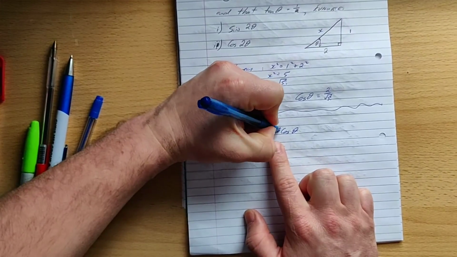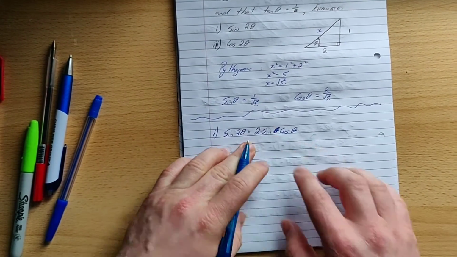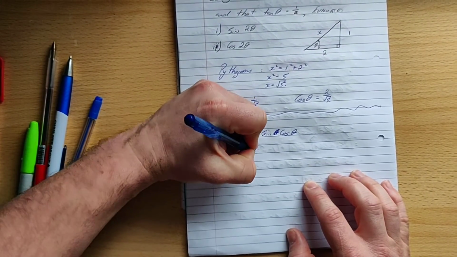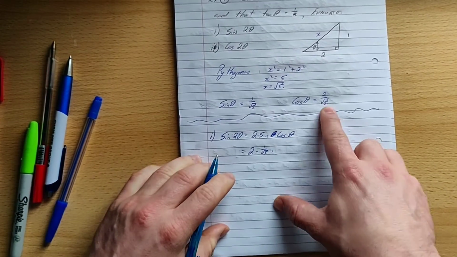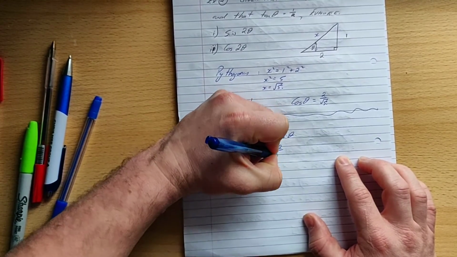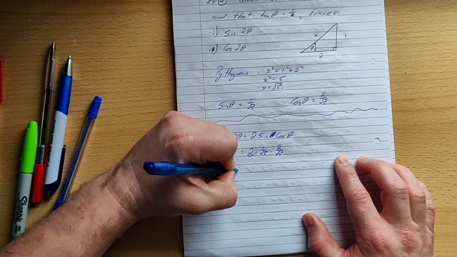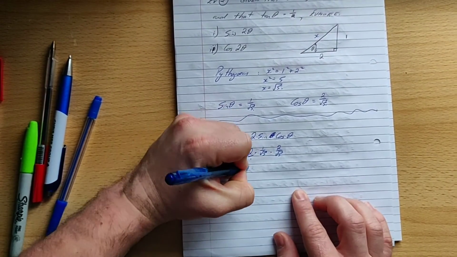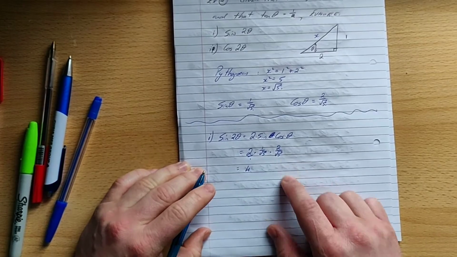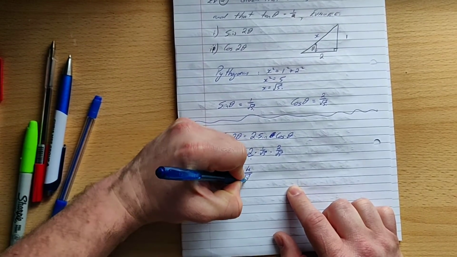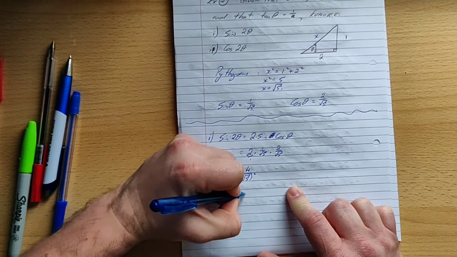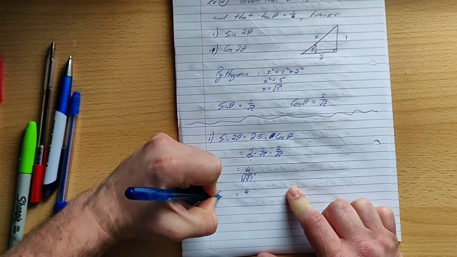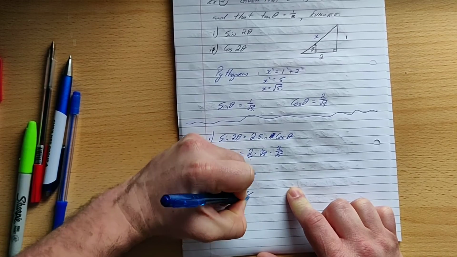Sine theta is 1 over root 5, multiplied by cos theta, which is 2 over root 5. That's over 1. If you multiply them all together, 2 by 1 by 2 is 4. Root 5 by root 5 is root 5 squared, which is 5. So final answer, sine 2 theta is 4 over 5.